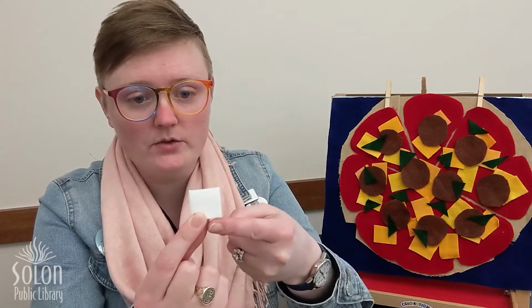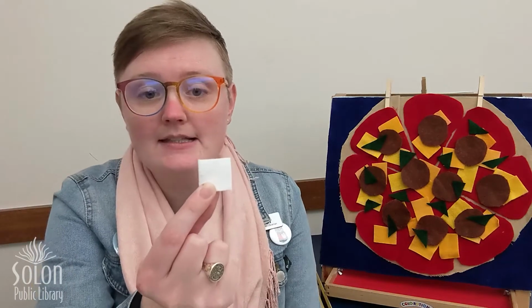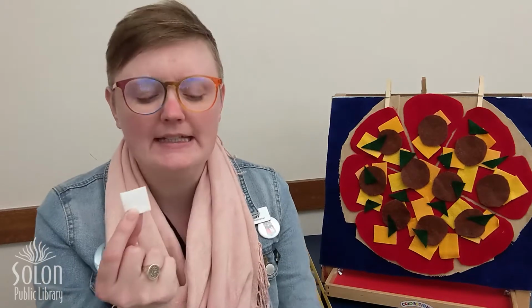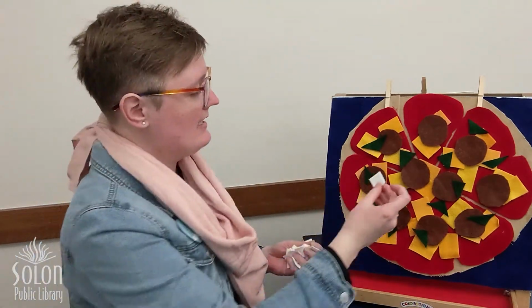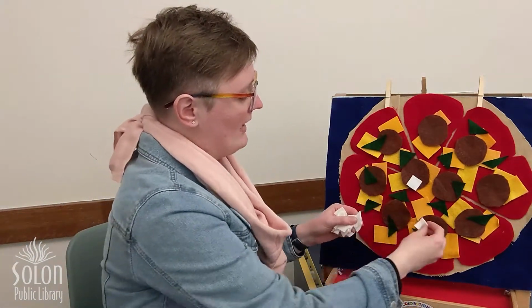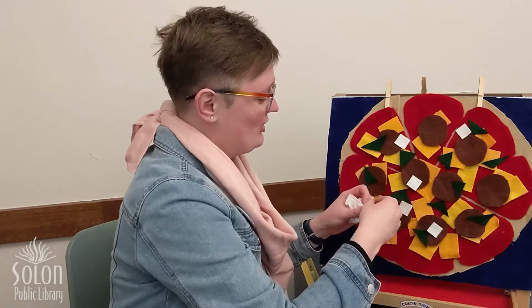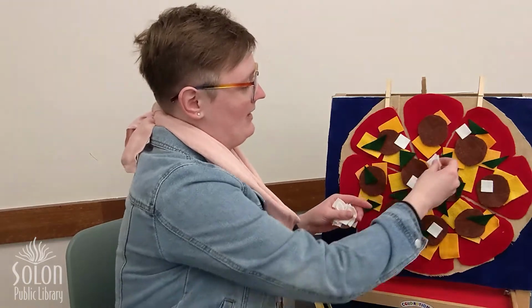That's right, it's a square. 1, 2, 3, 4 sides, and they're all the same length. This last ingredient, this white square, is an onion. Oh, yum, chopped up onion. Another great pizza ingredient that is crunchy and yummy.